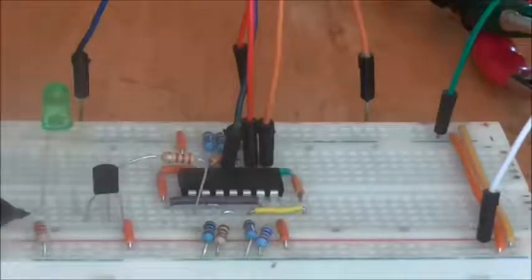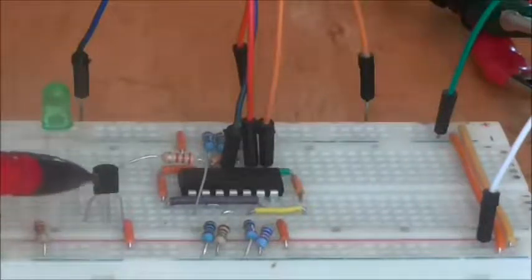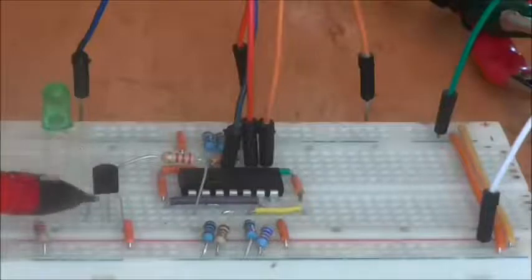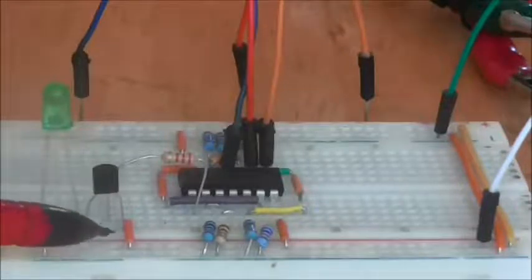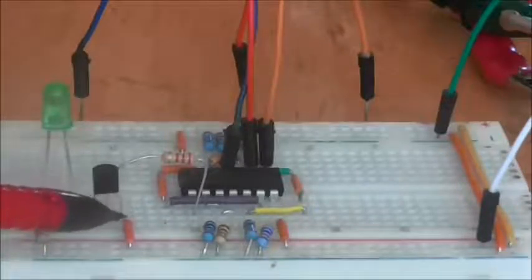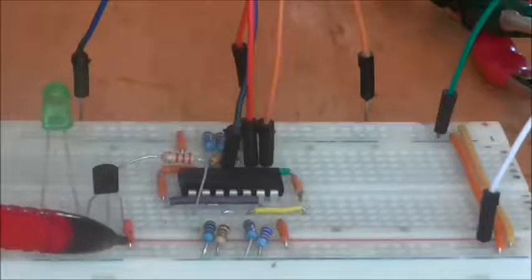So you can see the slight modifications I've made here. What I put in is a transistor. It's a 2N3904. It's exactly the same transistor as we've been using hitherto. And the collector here is attached to the 5-volt supply here.